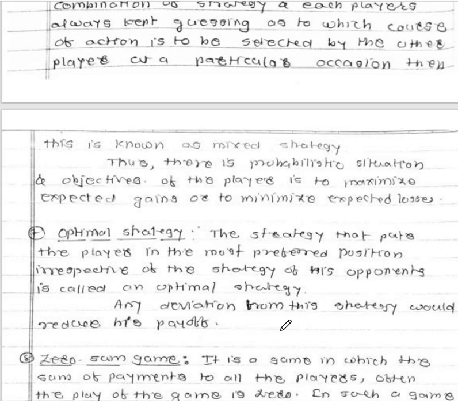That is optimal strategy. Optimal strategy means the strategy that puts the player in the most preferred position, whatever the strategy of the opponents.